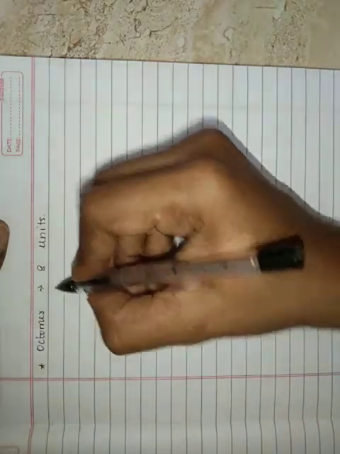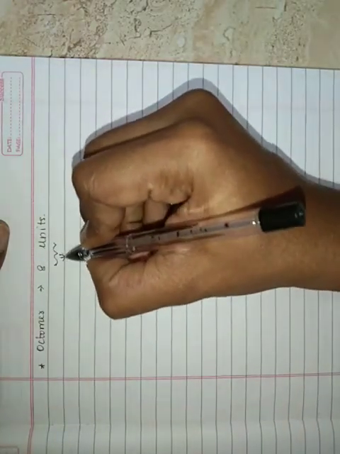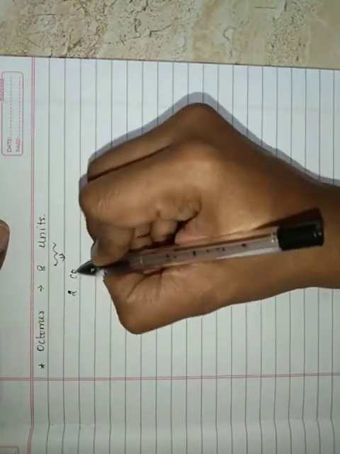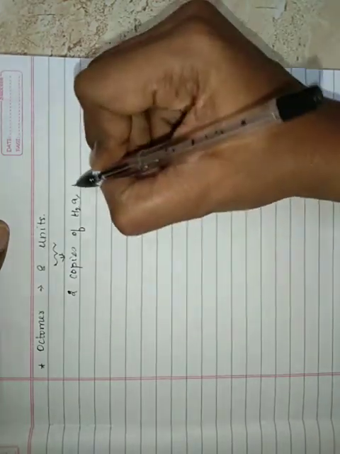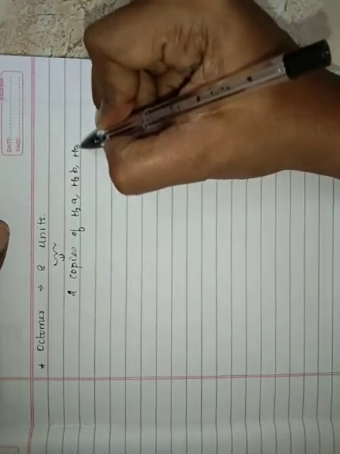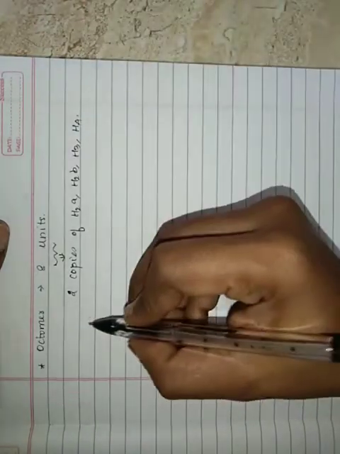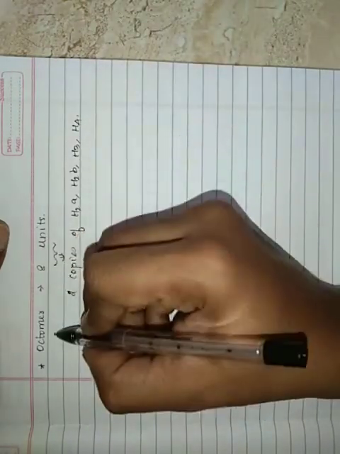Octo means 8. So it should have 8 units. So how come 8 units were present was, 2 copies of H2A, H2B, H3 and H4 together make up the 8 units of an octamer. So all these join together to form the octamer complex.